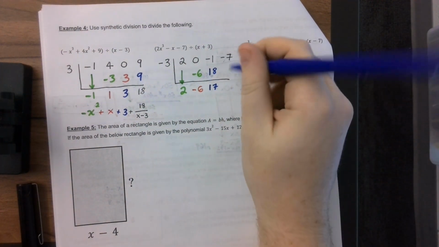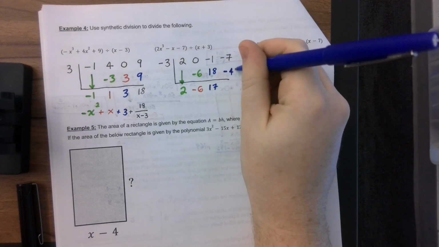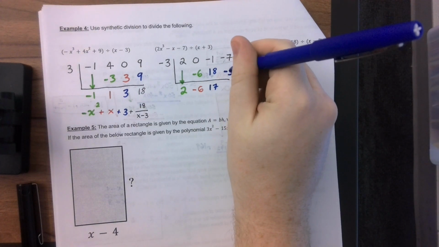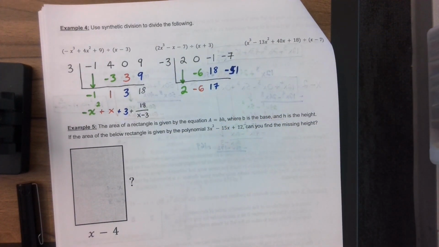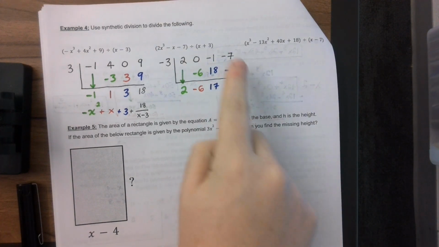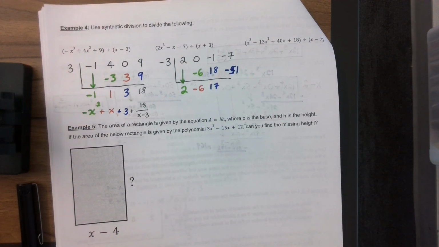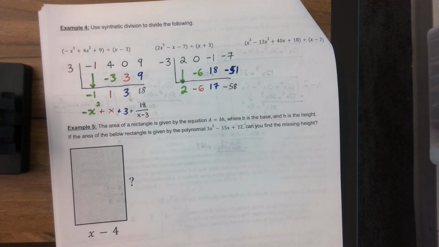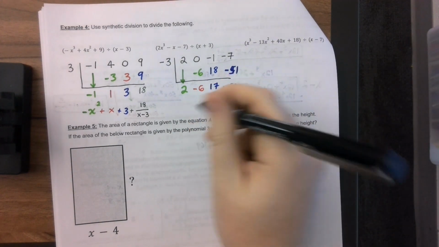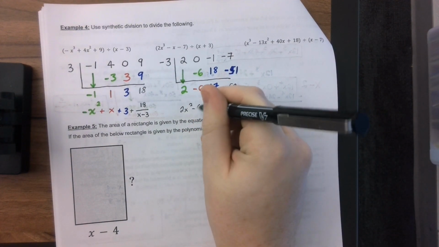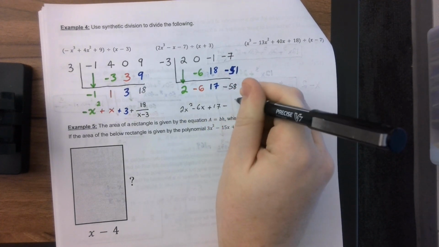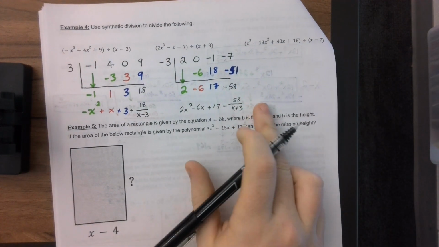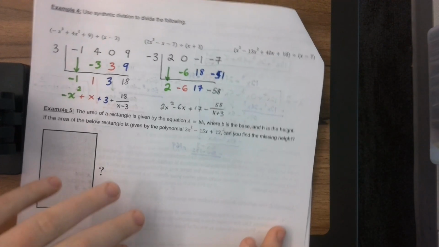So we're going to write -41 here. No, sorry, I messed up. That's -51. So even a math teacher can get it wrong sometimes. In my case, a lot of the time. -7 plus -51 is -58. So we're good to go. We end up with the answer 2x squared minus 6x plus 17 minus 58 over x plus 3. Again, normally I like to write it from right to left. I just wanted to write out the answer quickly.